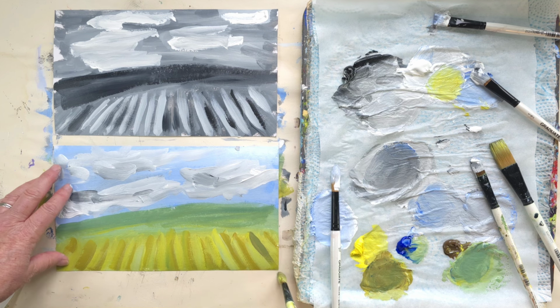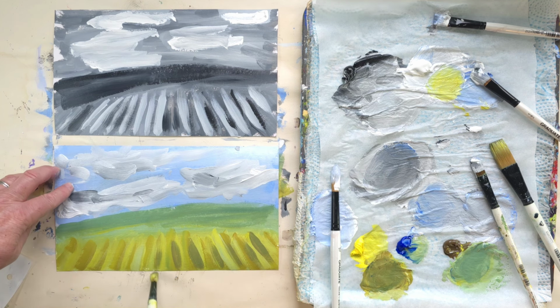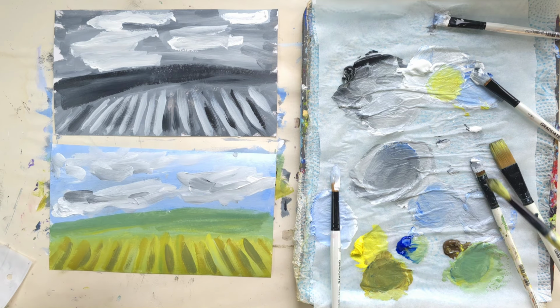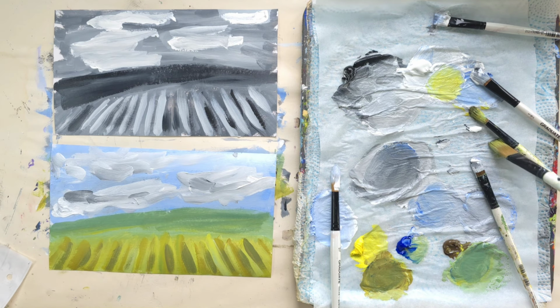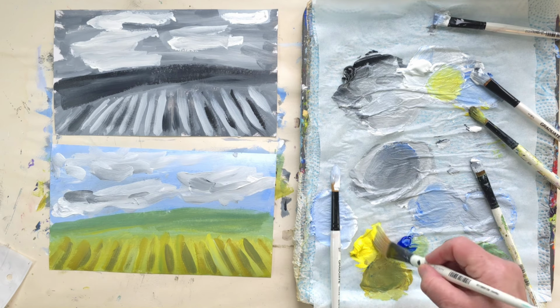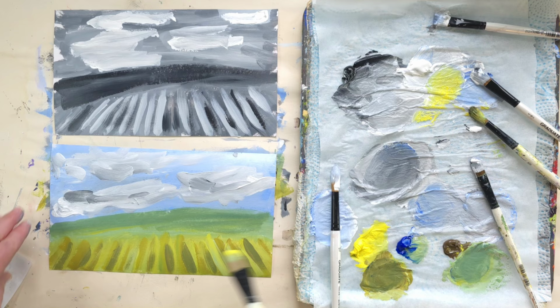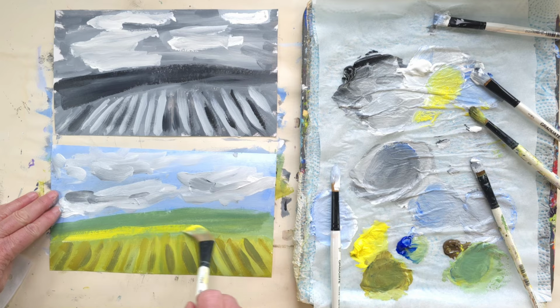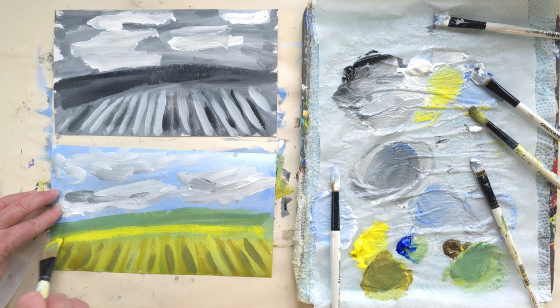And then we can bring in even another colour into here. And then we could put in a very acid yellow in the middle distance, so that's much lighter.